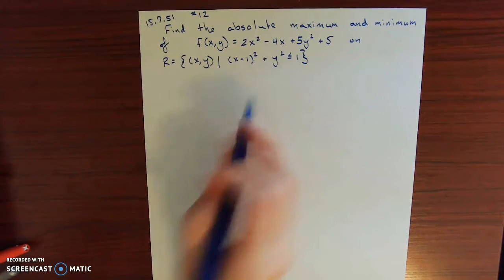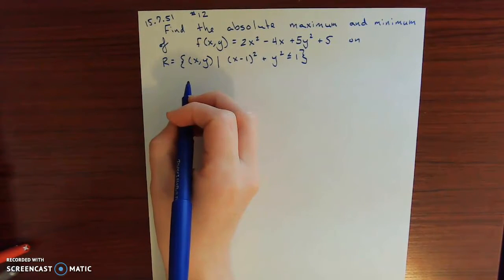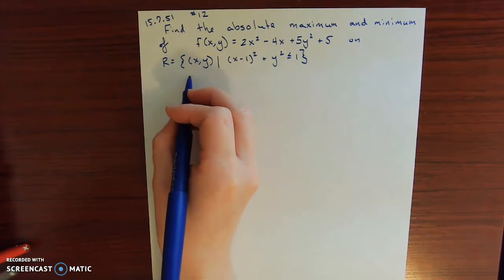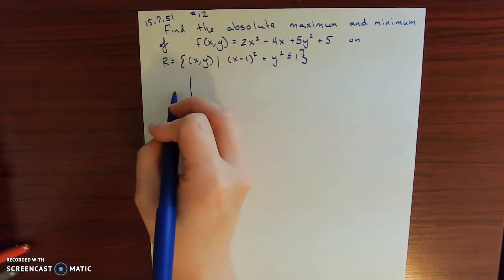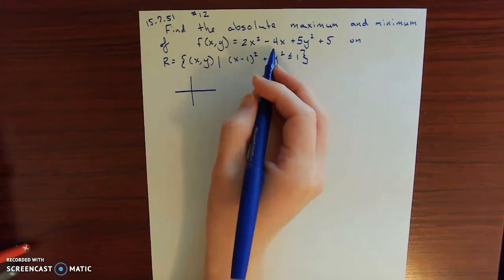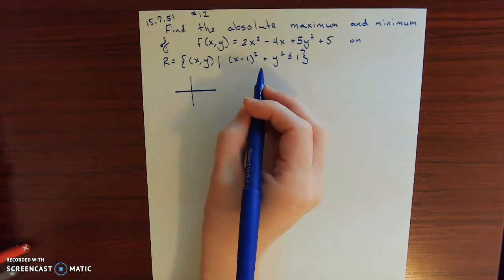So just like in single variable calculus, we saw a continuous function obtains its absolute maximum and absolute minimum on any closed interval. So it's the same thing here. If I have a closed bounded region and a continuous function, then I know that this function will have an absolute maximum and an absolute minimum on that region.